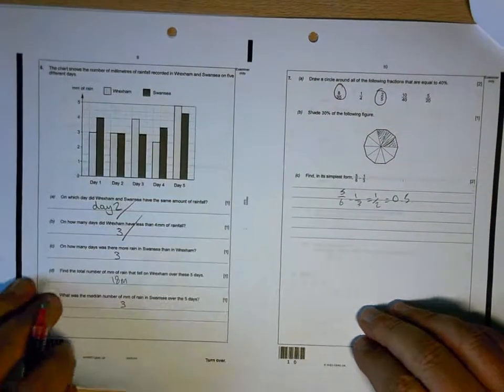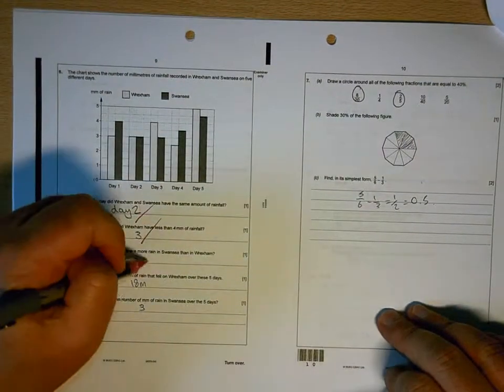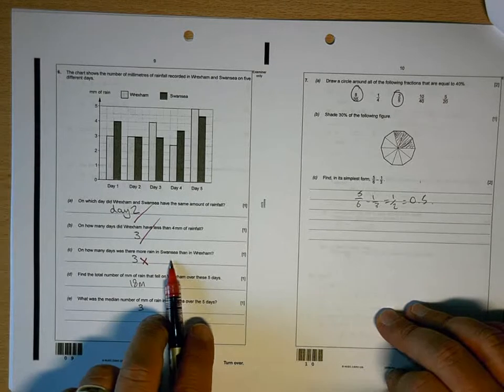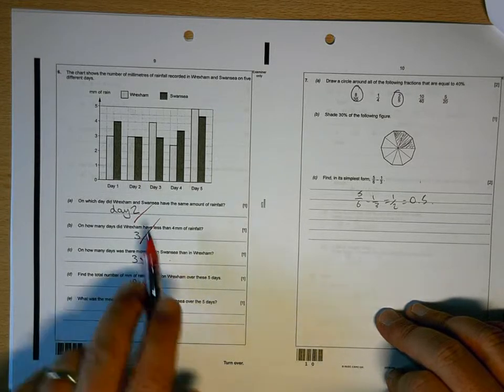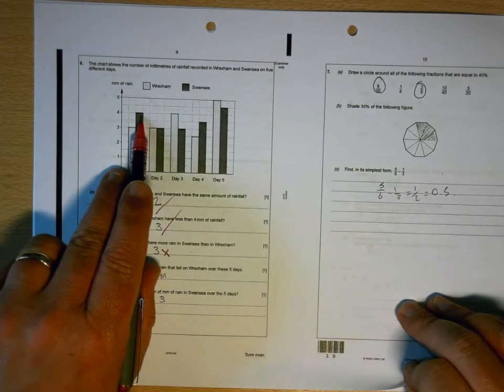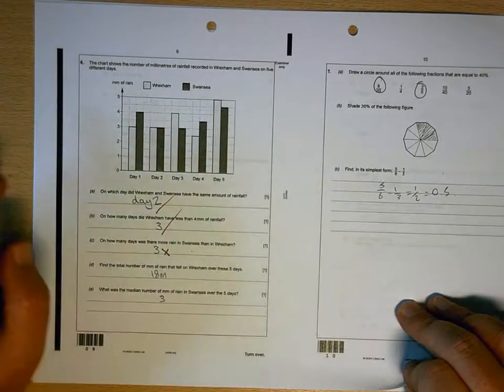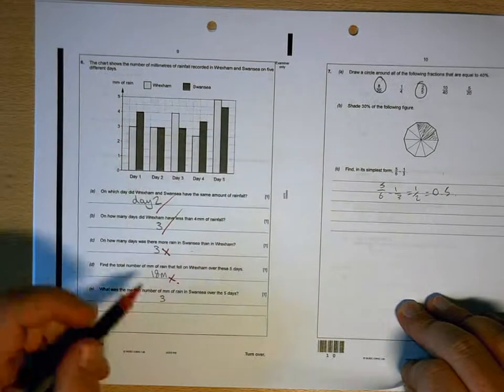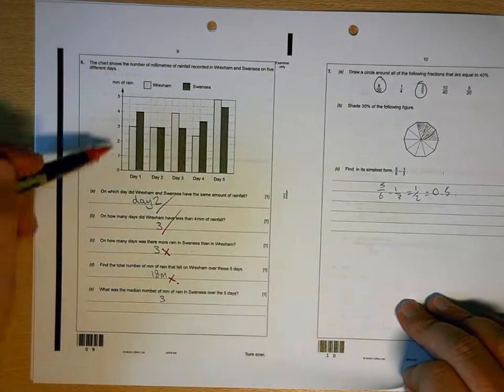Day 2 and 3. No, it's not 3. There's only 2 days where there's more rain in Swansea. So Swansea is the dark grey column. So there's more rain there, and there's more rain there. Only 2 days. 18 millimeters is wrong. I think if anything you've rounded that off.